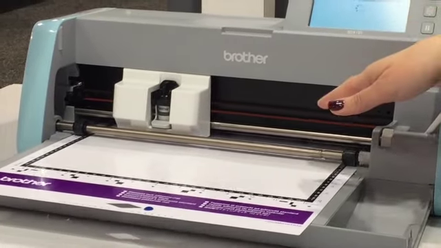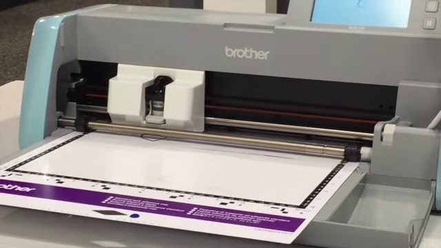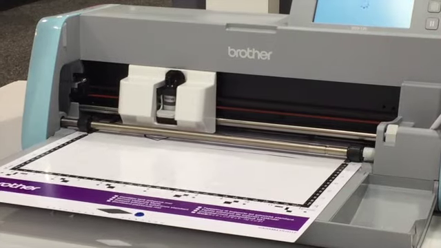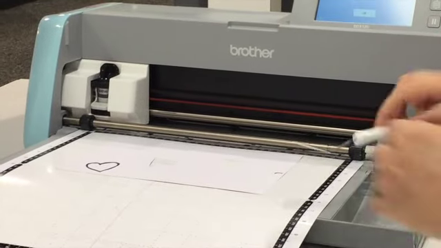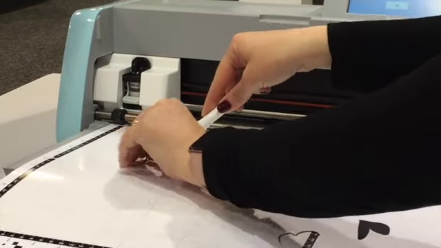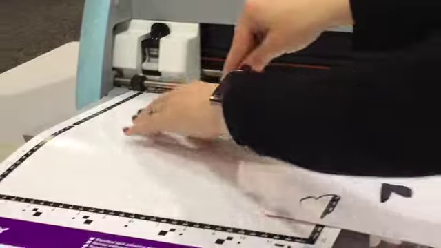So that's another feature is that it's whisper quiet now. You'll hear when it's checking how deep it needs to cut something, but after that it's quiet. It is pretty quiet. That's the insides and all right.